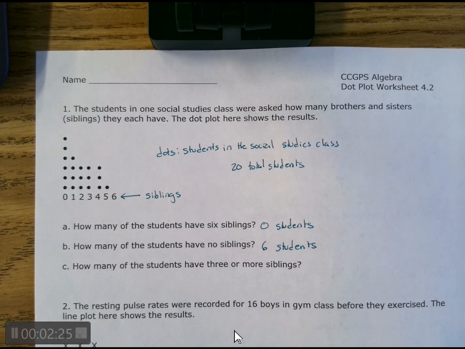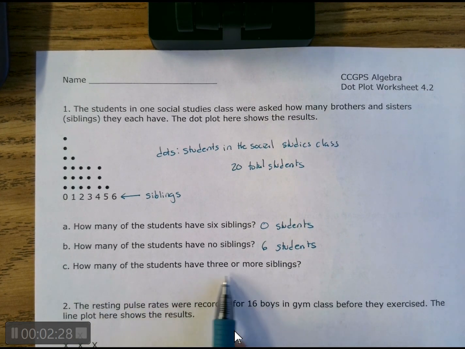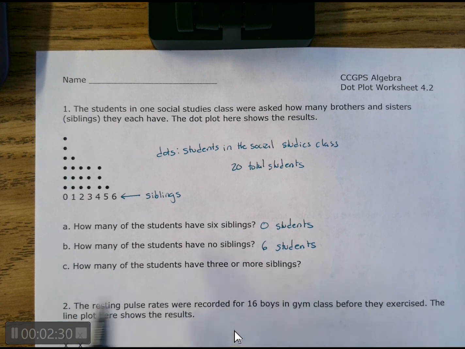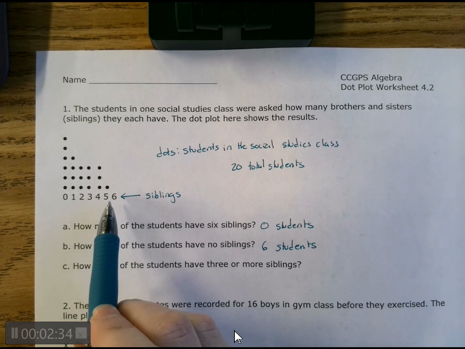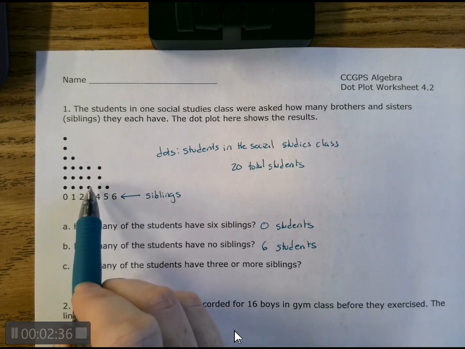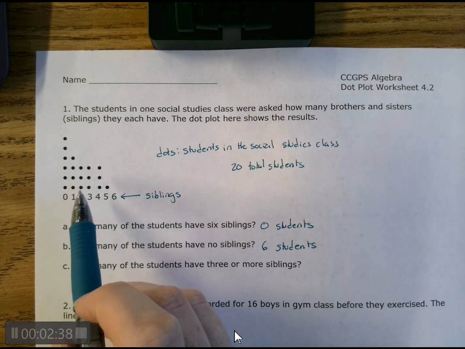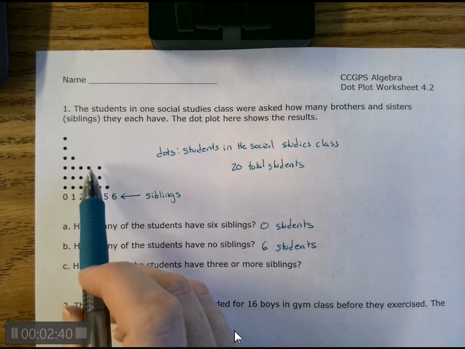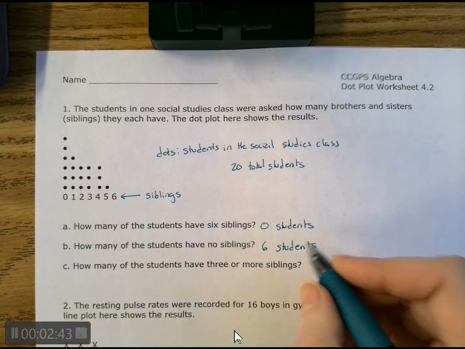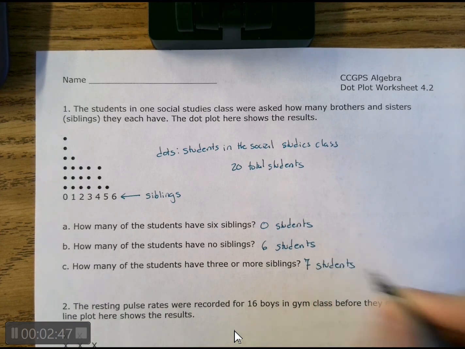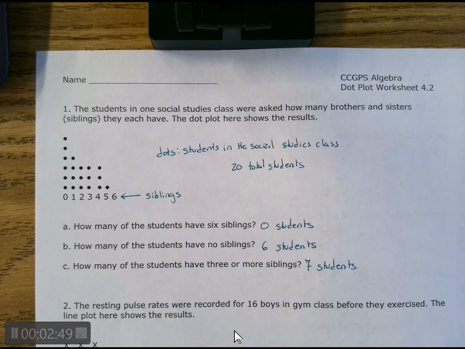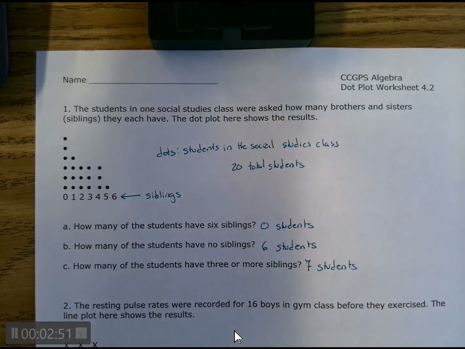All right? And then how many students have 3 or more siblings? So it's 3 or more, so we're going to go to 3 siblings, and we have more up here. And we're just going to count our dots. 1, 2, 3, 4, 5, 6, 7. So 7 students have 3 or more siblings. All right, let's move on.